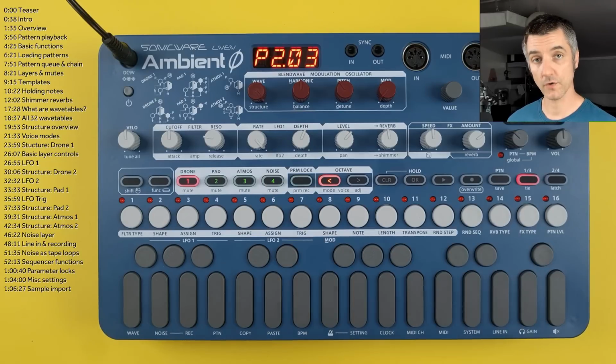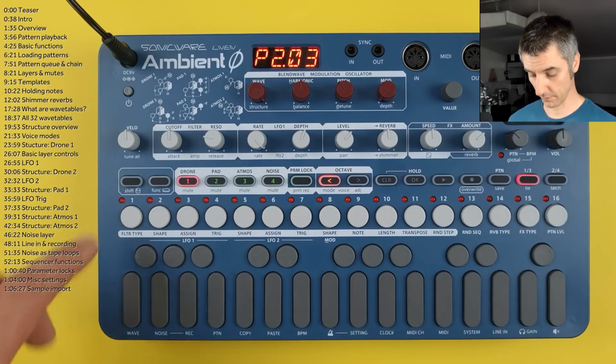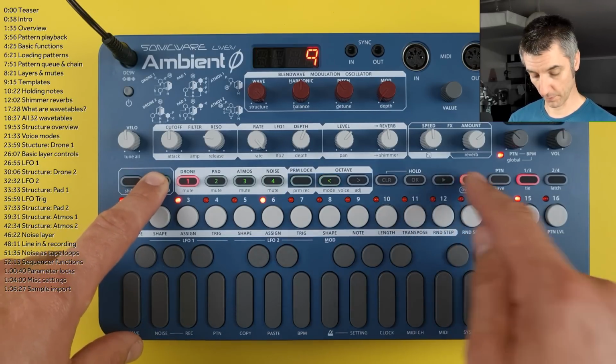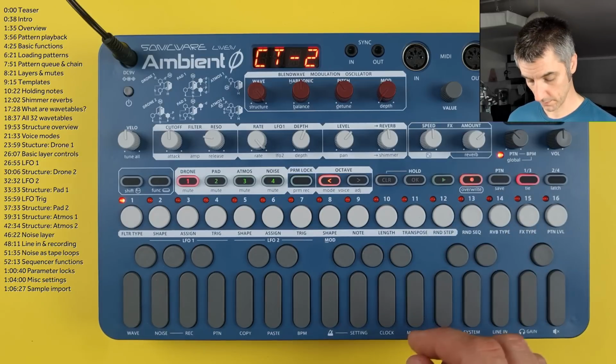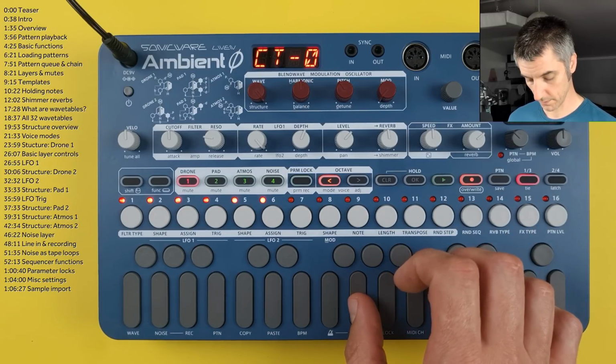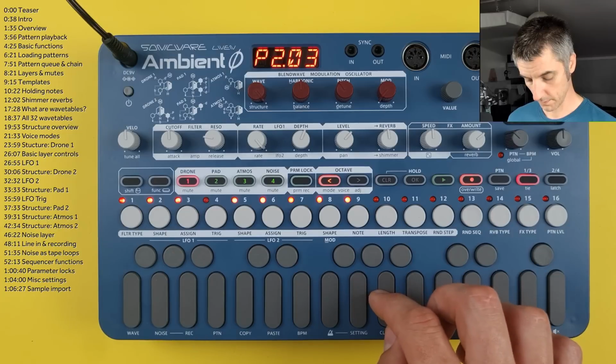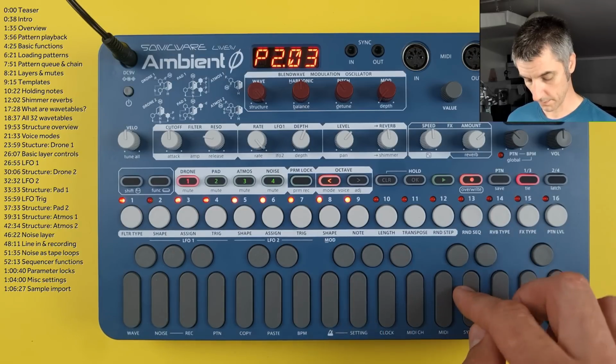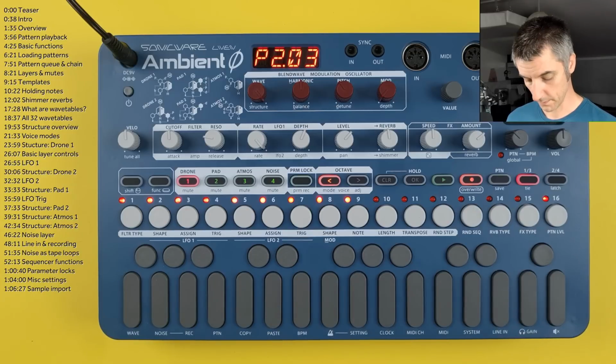So with overwrite record, that's going to replace those notes in the sequence. So to use that, we use function and the record button. As you can see, it then overwrites anything that's already there.